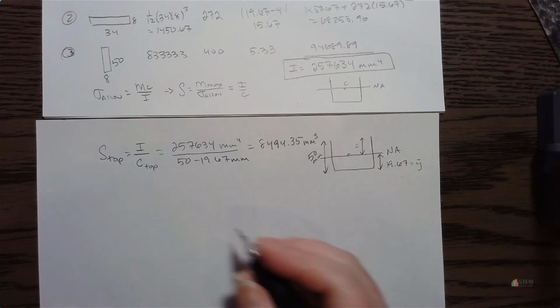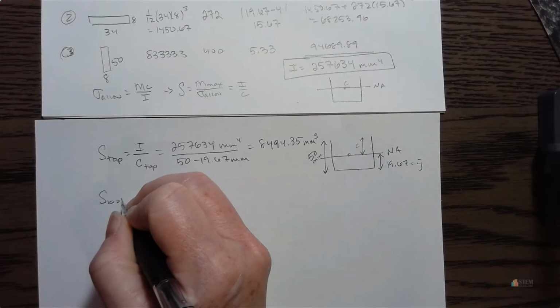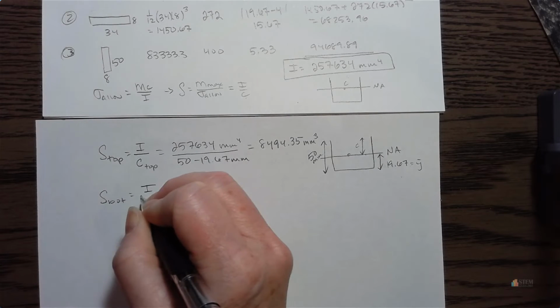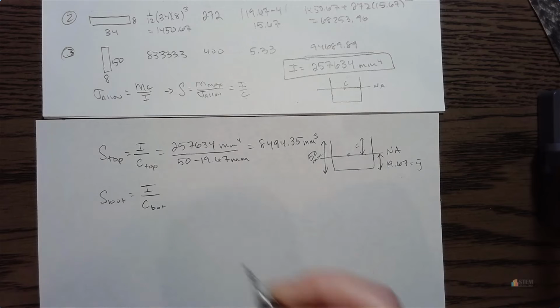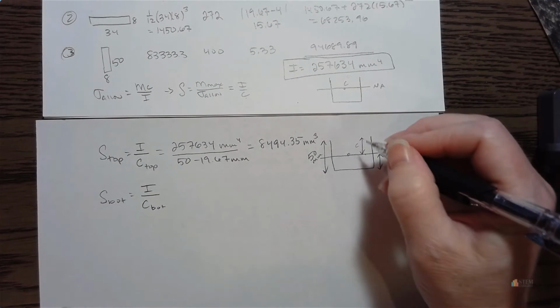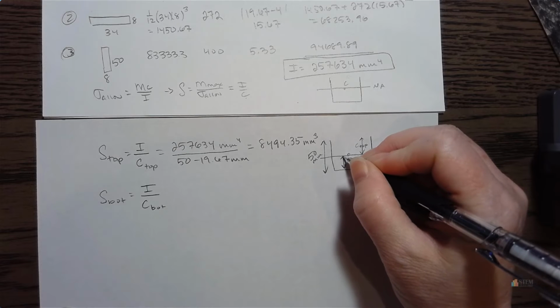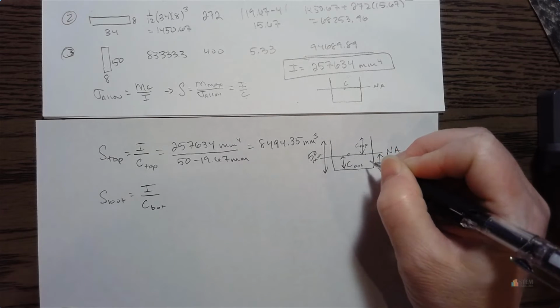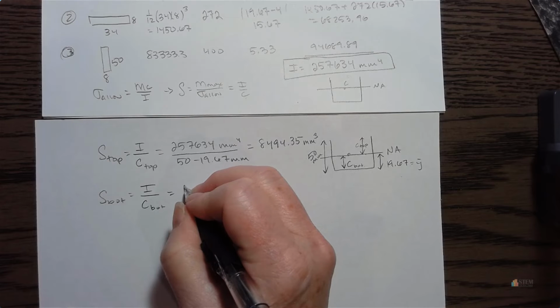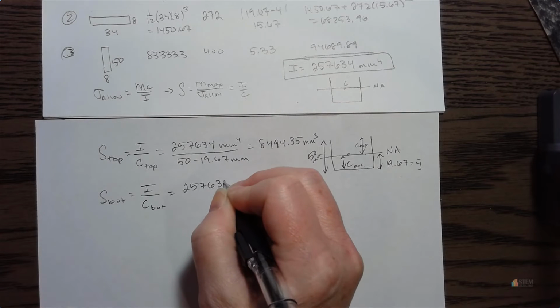Now let's look at the bottom and see what we get for that one. So we're going to have I over the C distance to the bottom. Okay, so this was C top. This right here will be C bottom. All right, oh, and inertia doesn't change.